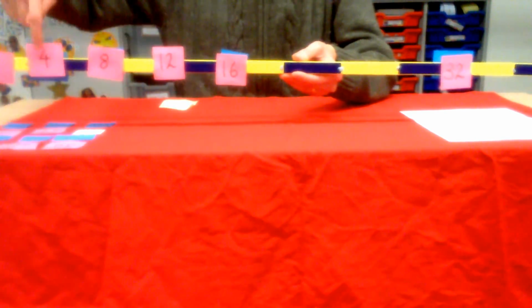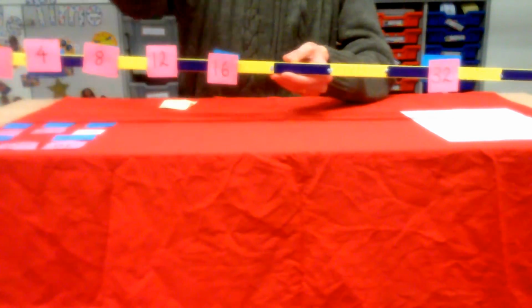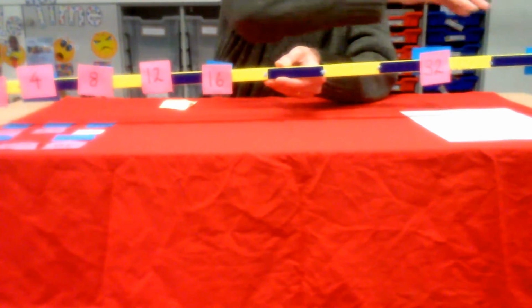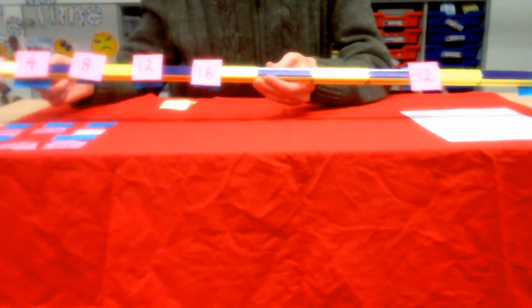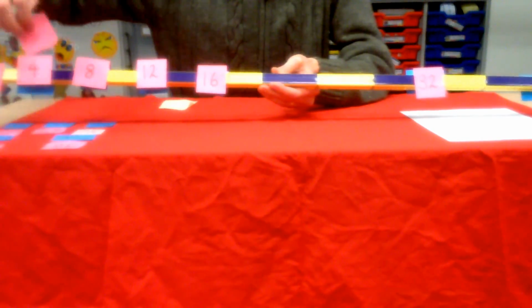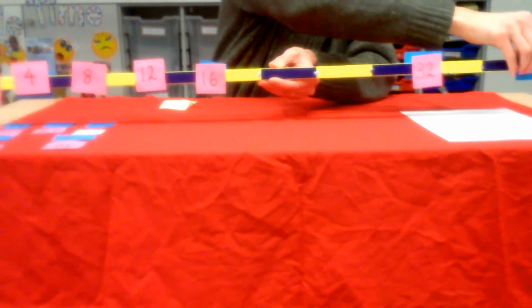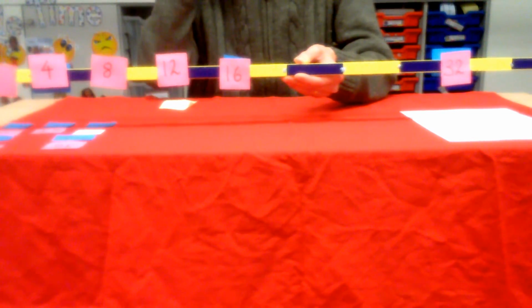From 1 lot of 4, I might also be able to tell the answer to 10 lots of 4. Children often find the 10 times table quite easy to do. So if they know that 1 lot of 4 is 4, 10 lots of 4 are 40. It's 10 times bigger, there's a 0 on the end.